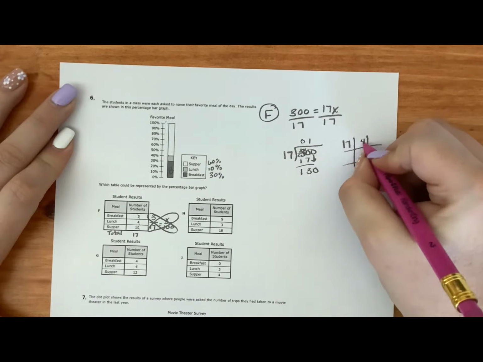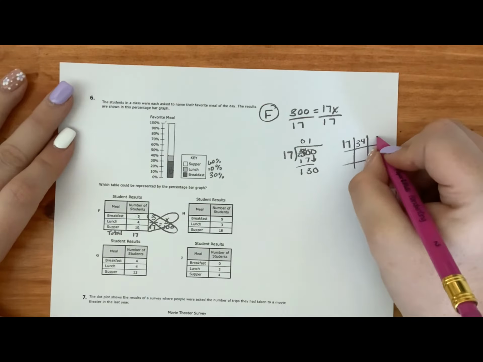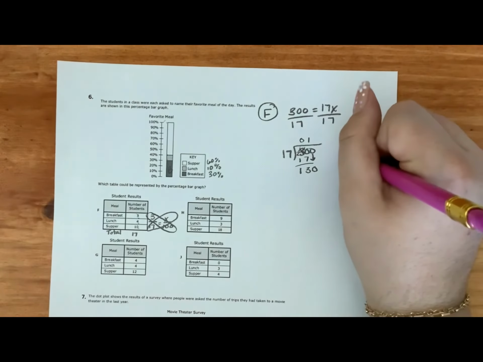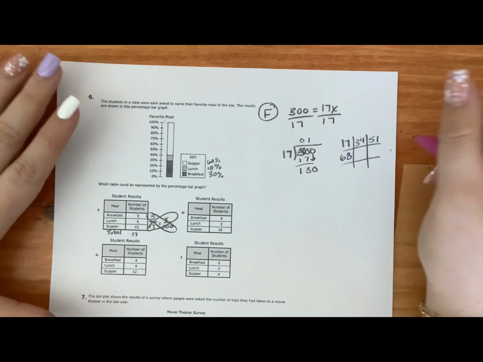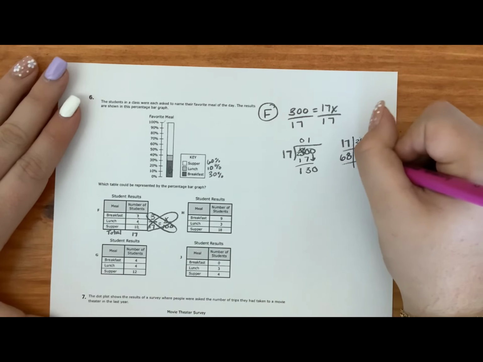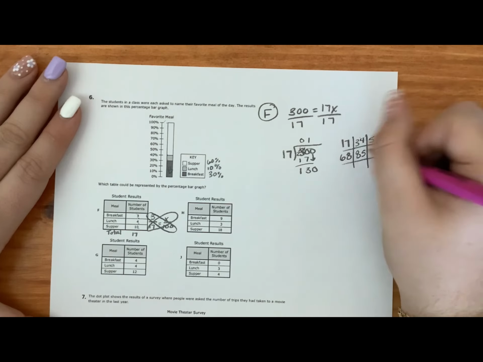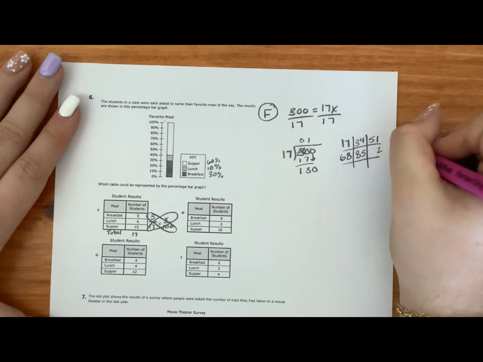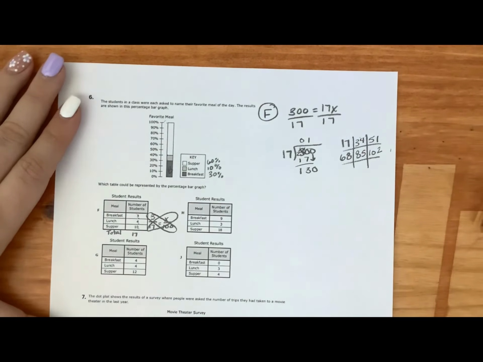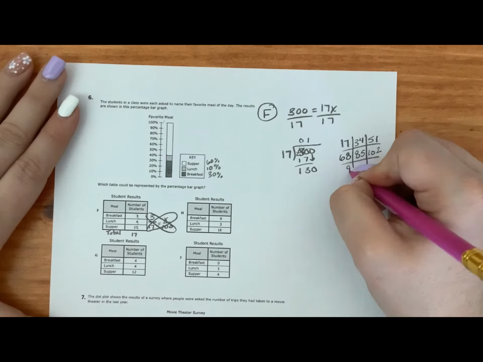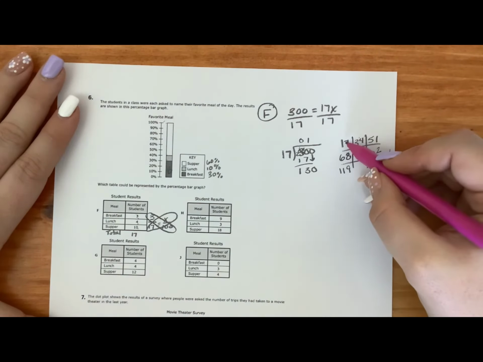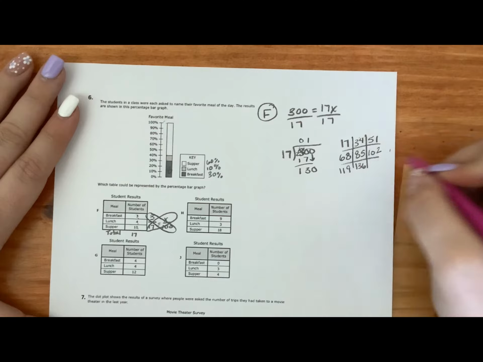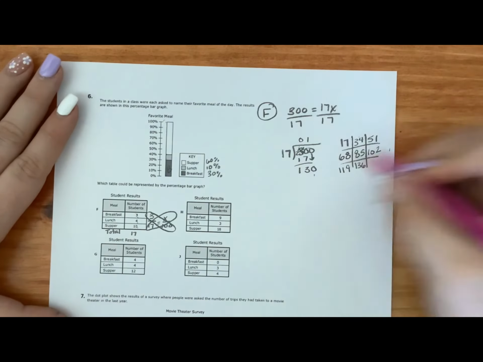We get 17, 34, 51, 68, 85, 102, 119, 136. So it cannot go into 130 evenly.